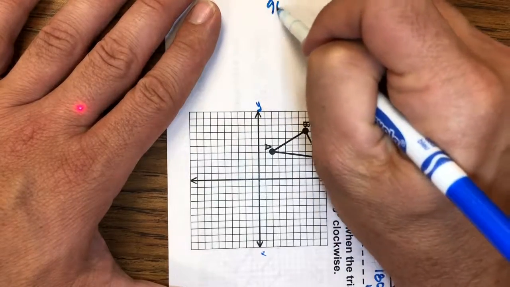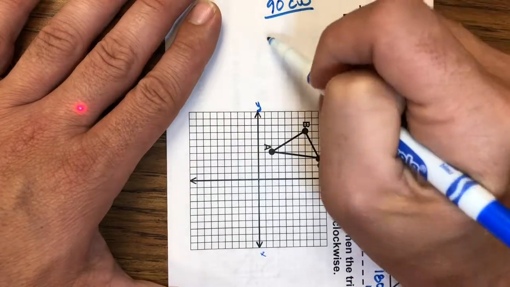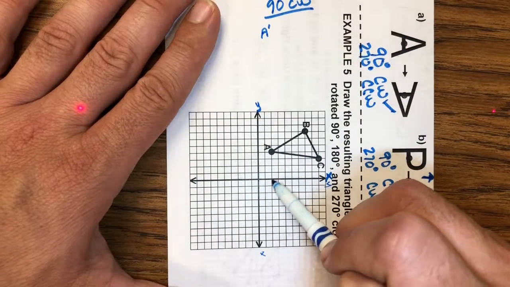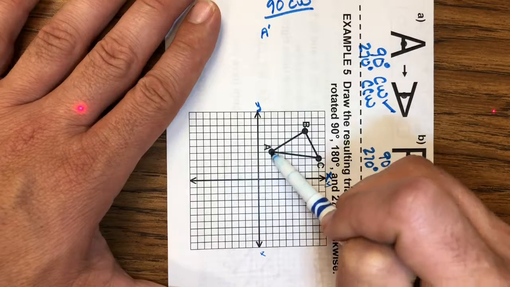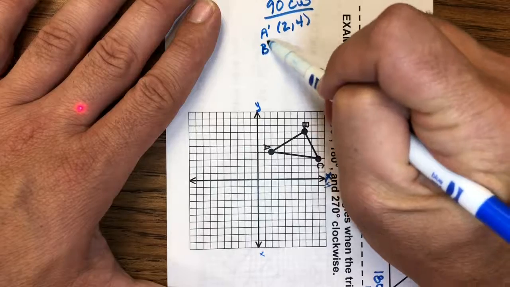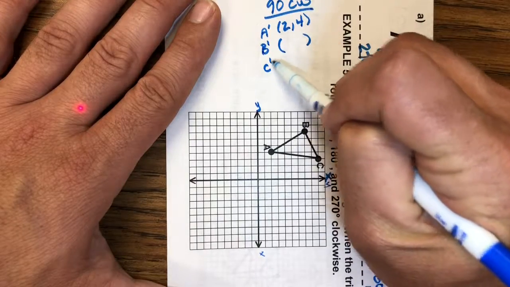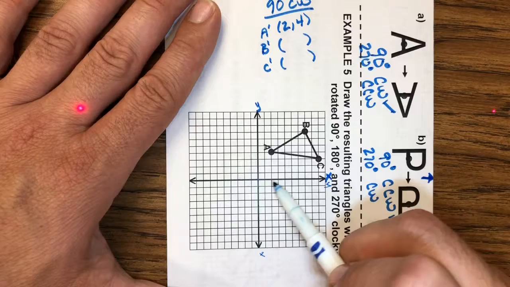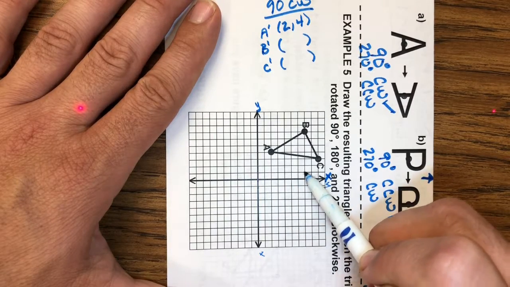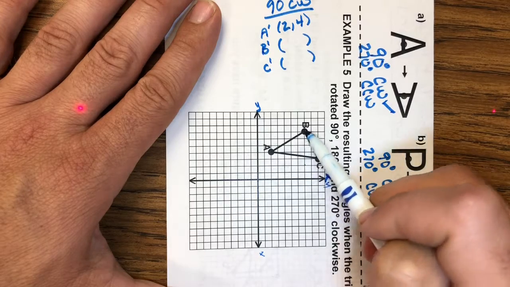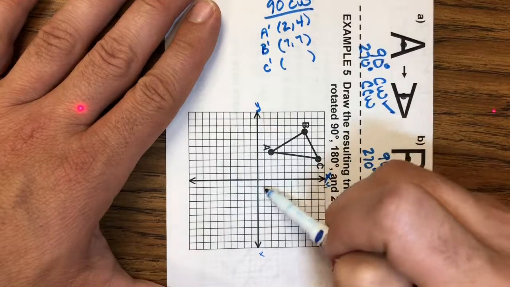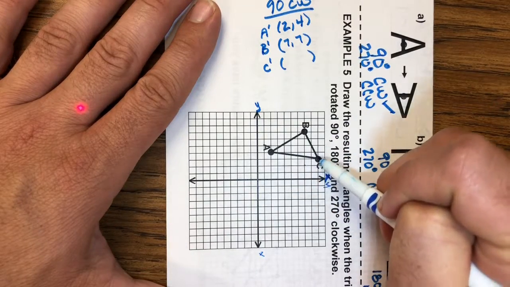After a 90-degree clockwise turn, my A prime, my new A, is at 2 to the right and up 1, 2, 3, 4. So 2, 4. And I'm going to do that for B and C. B here is at 1, 2, 3, 4, 5, 6, 7, and then up 1, 2, 3, 4, 5, 6, 7. So 7, 7. And then C is at 9, and then up 3.